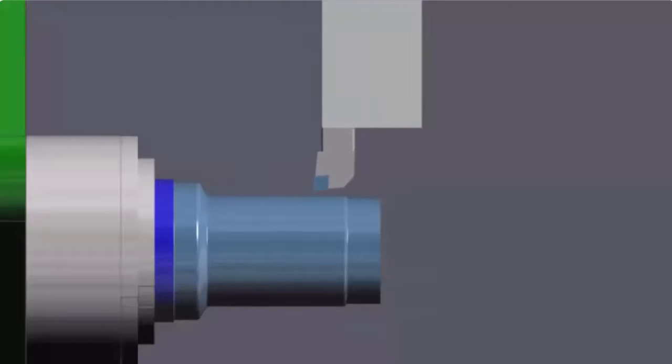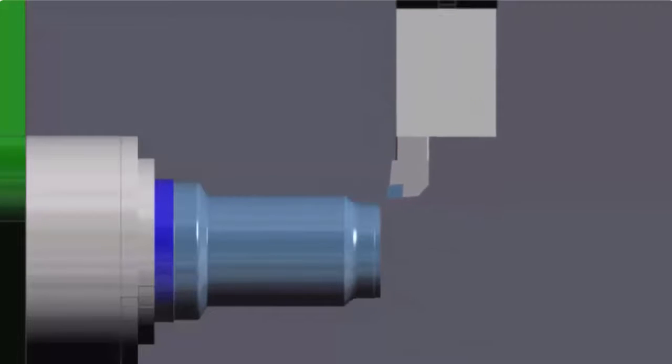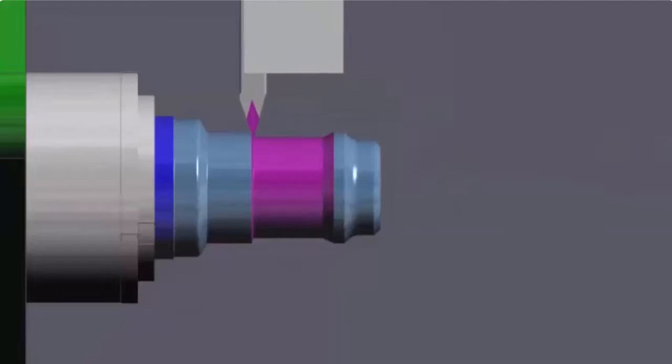This is a bit of a follow-up video. It carries on from my other video on tool nose radius compensation on a CNC lathe. This video is talking about the virtual nose position, which is effectively how you tell the CNC machine what type of tool you're using, really where the point of that tool is.